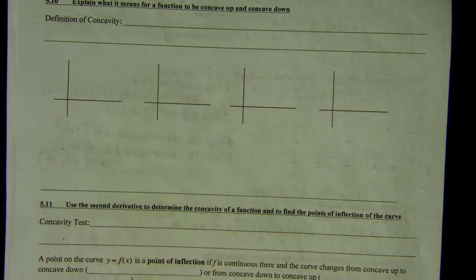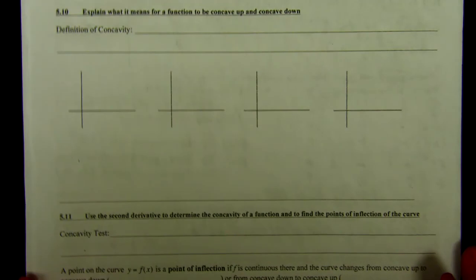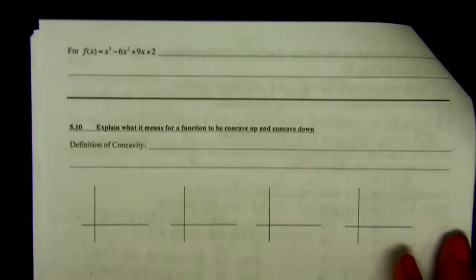So for f of x equals x to the third, that function that we just looked at, let's talk about that information that we just put in our notes on the other page.